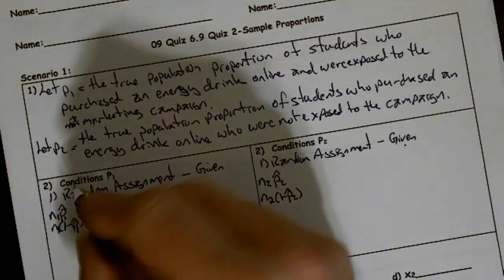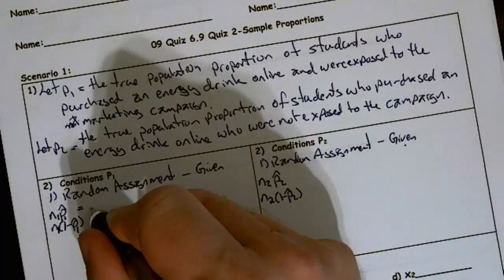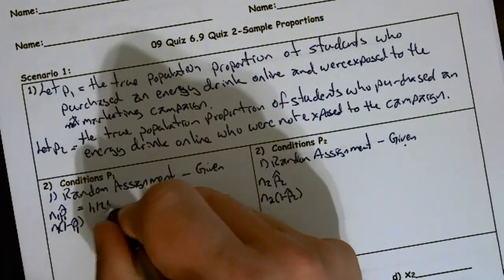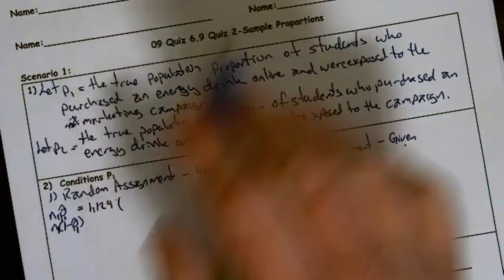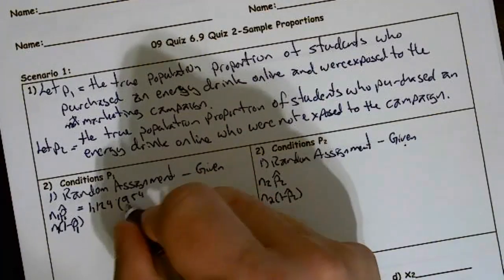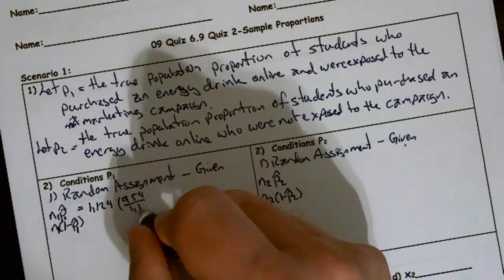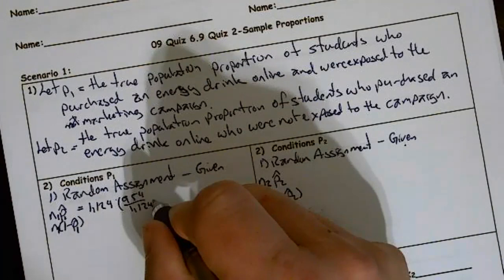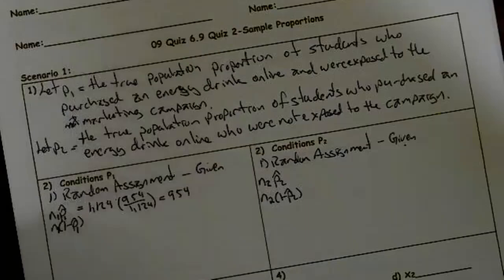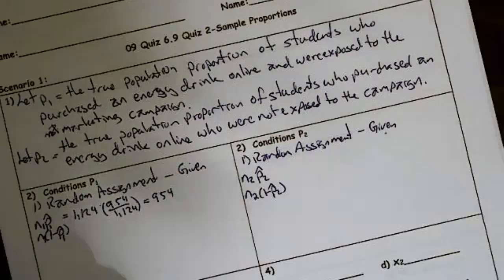And in this case, our n was 1,124 times 954 over 1,124, and that equals 954. I did not bring my calculator out. There we go.